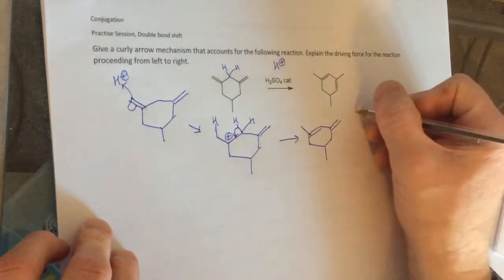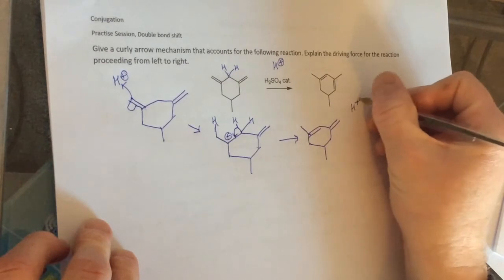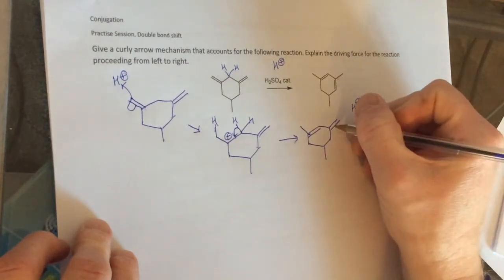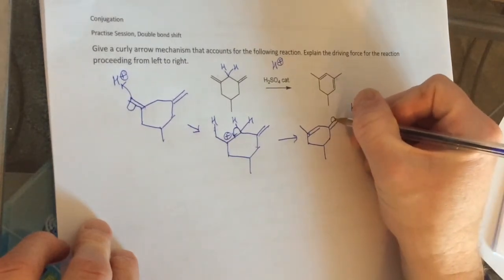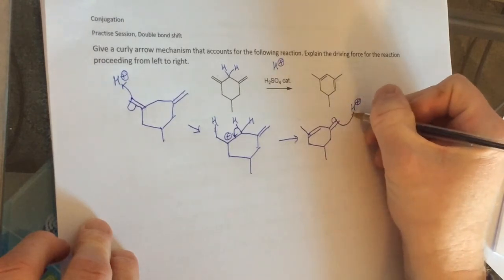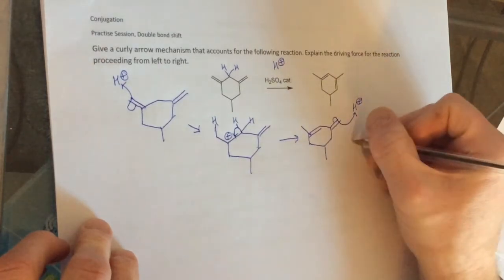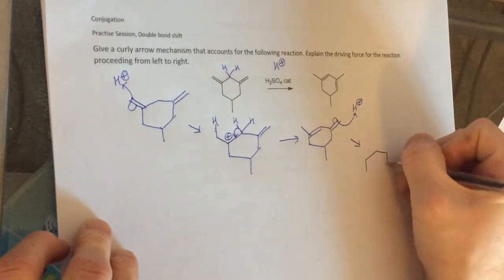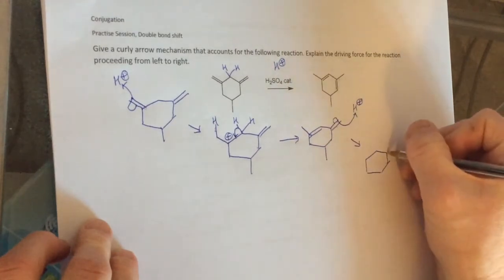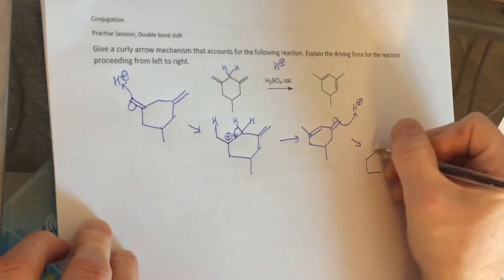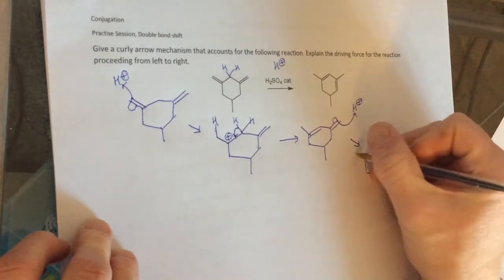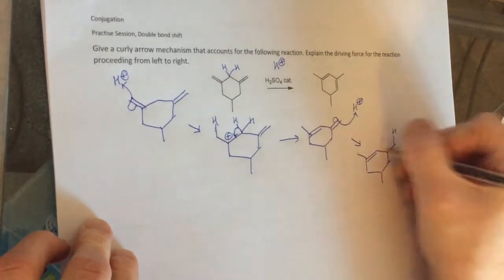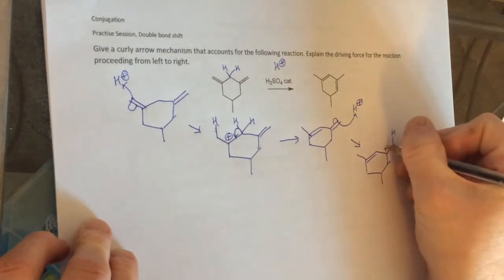So we do a further protonation, and again we draw the same curly arrow going through the end that it joins. Draw the rest of the molecule, and now we've got another stable carbocation.